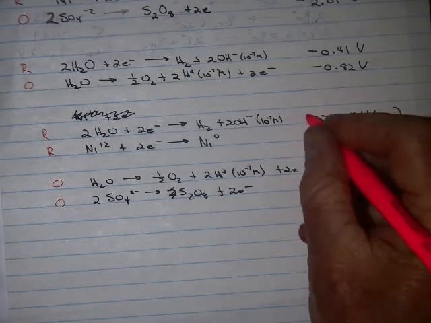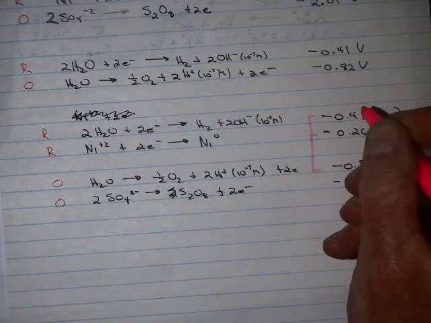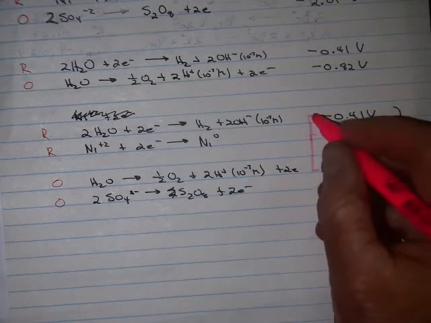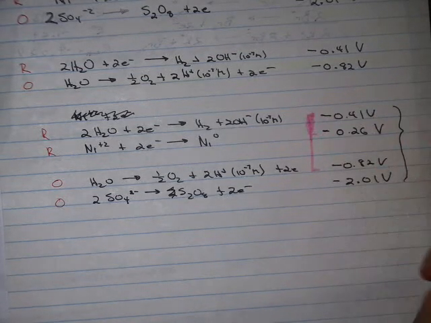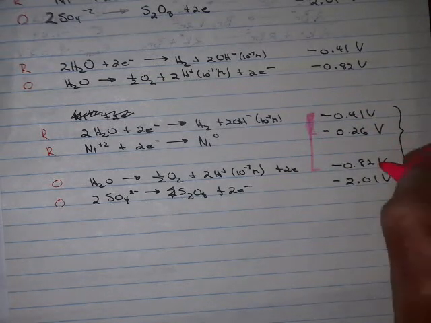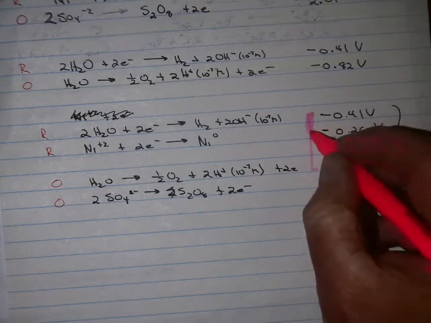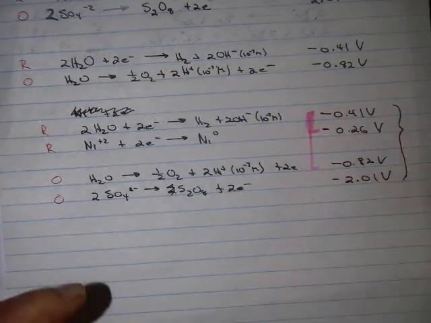It's going to be these two, right? Nope, I was right the first time. If I add those two together, I'm going to get negative 1.08. If I do these two together, it's going to be negative 1.2. So it's these two. Okay?